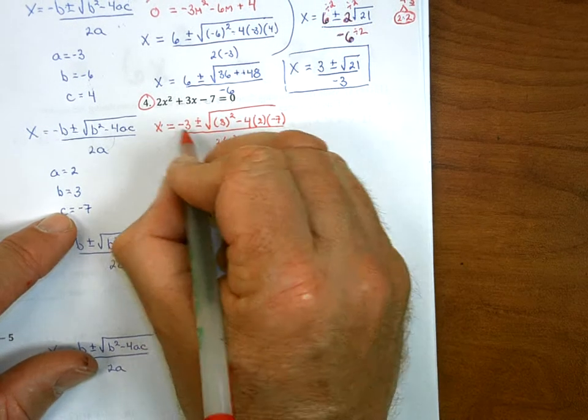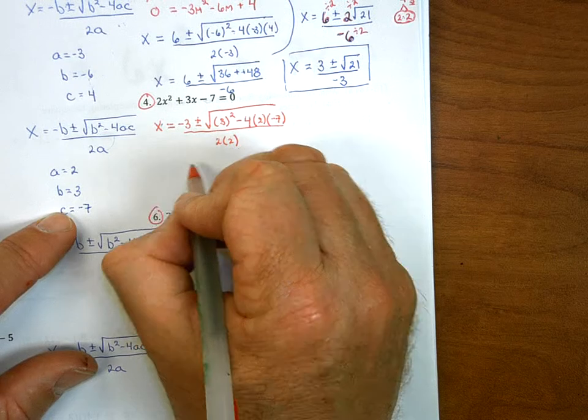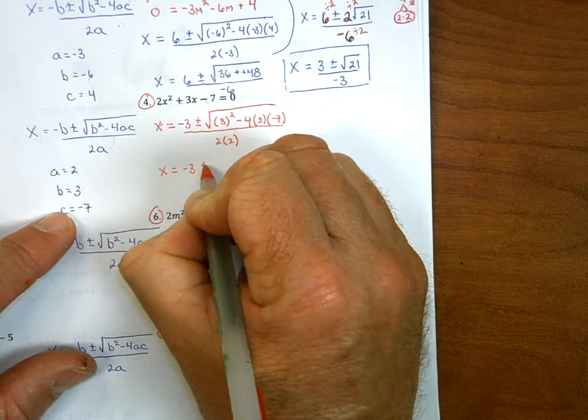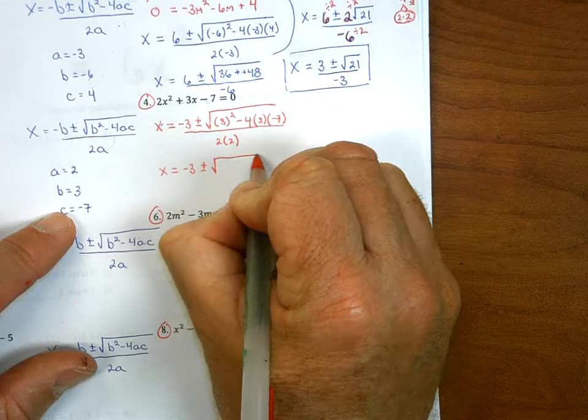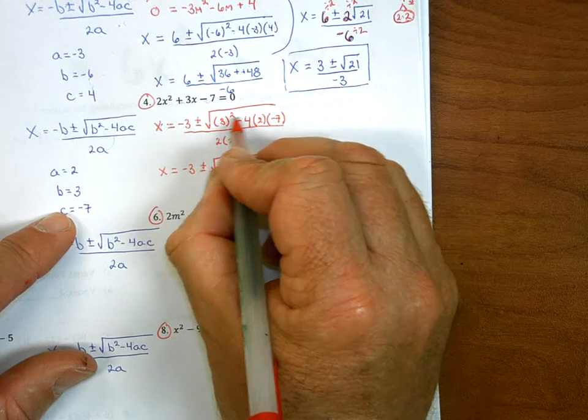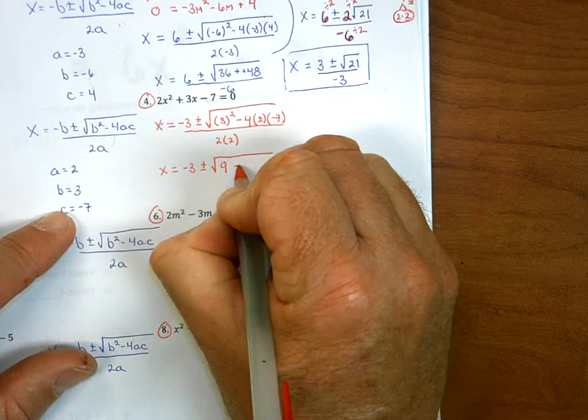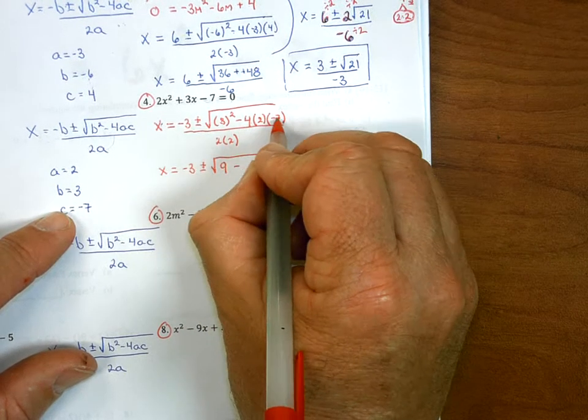All right, and now I'm ready to solve this equation. In other words, I'm going to work it out. So when we work this problem out, when we solve it, remember the first thing you always solve is the inside of the square root part. So 3 squared is 9. Then I put a minus sign, and then I multiply these three numbers out.